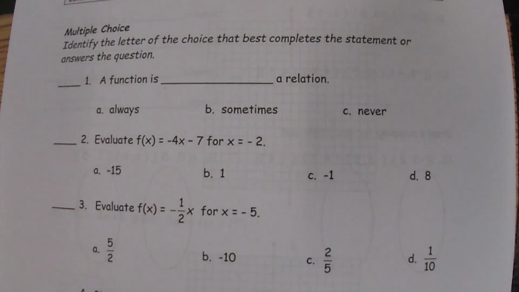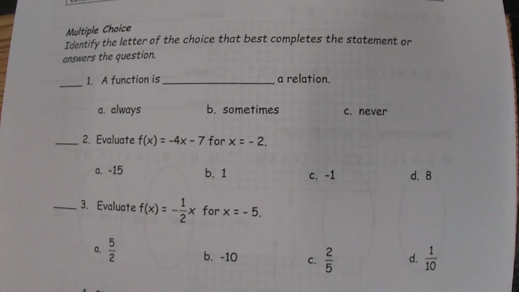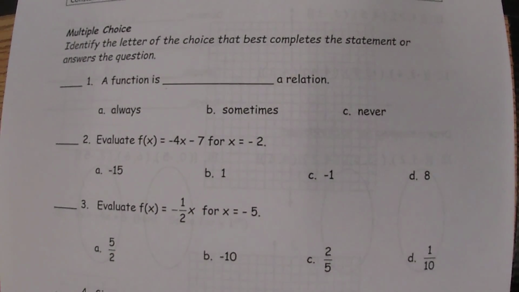Okay, class, you know the drill. I'm just going to do a quick run through here so you can press pause if you need to slow down or rewind if you need to repeat something, but here we go.